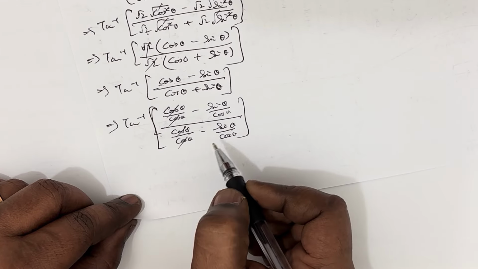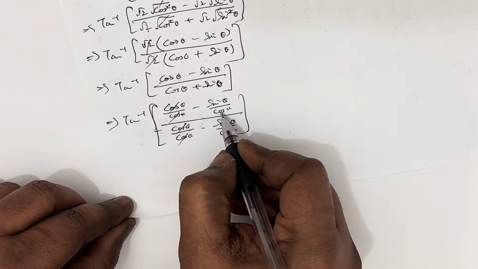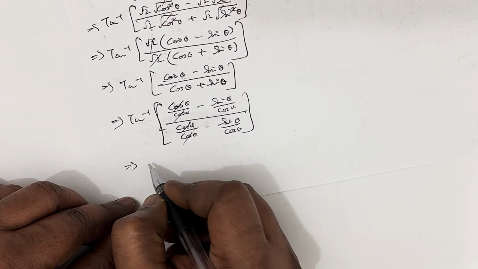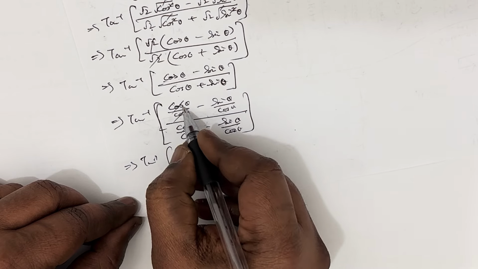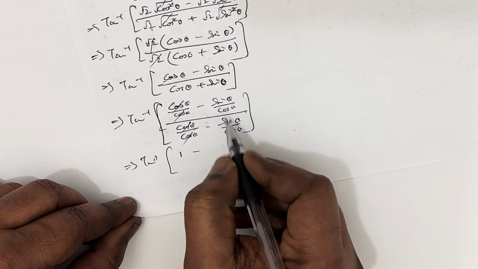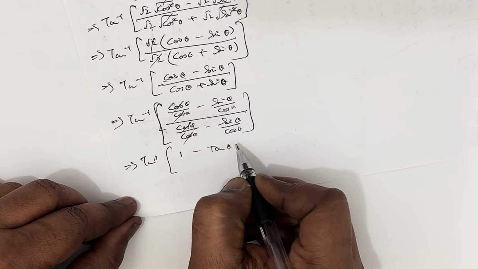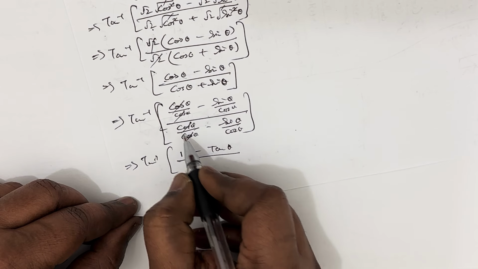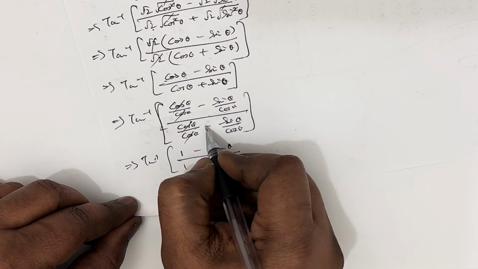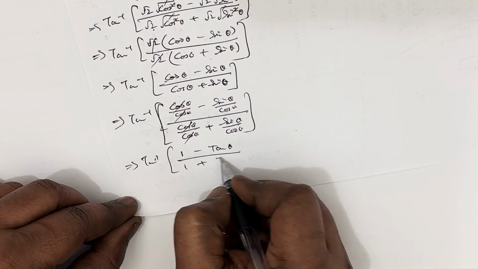Now sin θ by cos θ is tan θ. So you have tan inverse of (1 − tan θ) divided by (1 + tan θ).